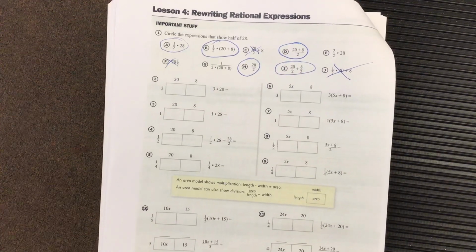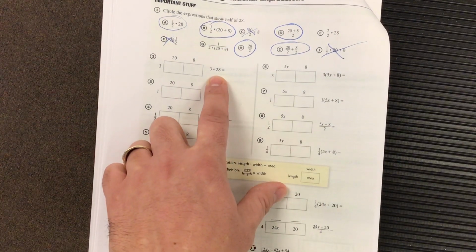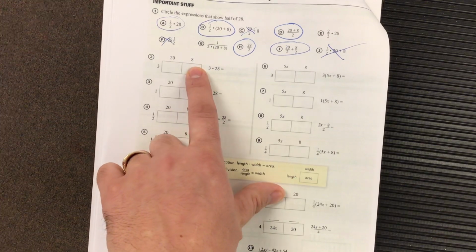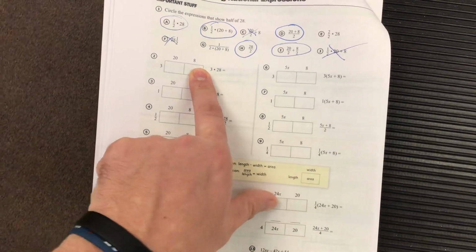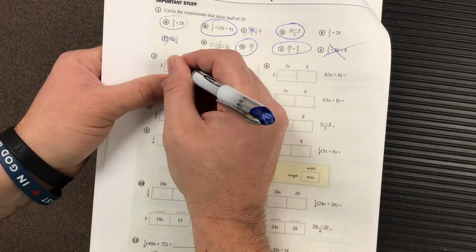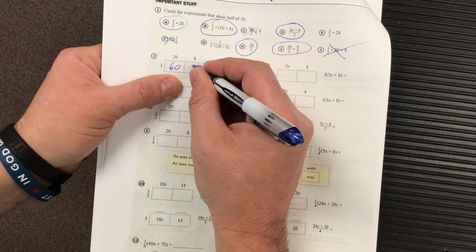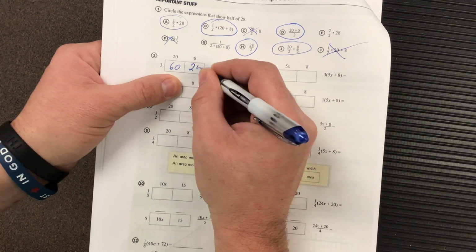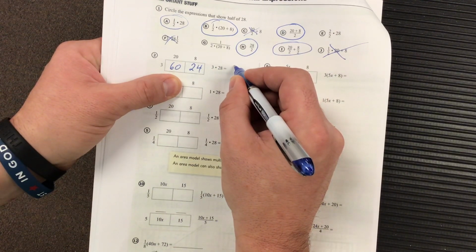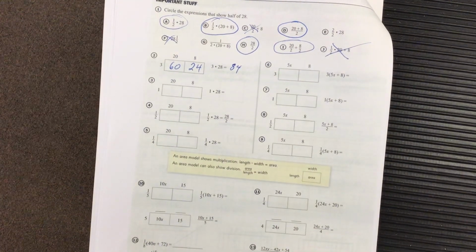All right, number 2. These are just different ways to find the answers here. We're trying to find 3 times 28. So just like the last couple of lessons, we split up 20 and 8 because those make it quite a bit easier. What is 3 times 20? 60. 3 times 8. 24. And then you add those two together to give you what 3 times 28 would be. So 84. Very good.